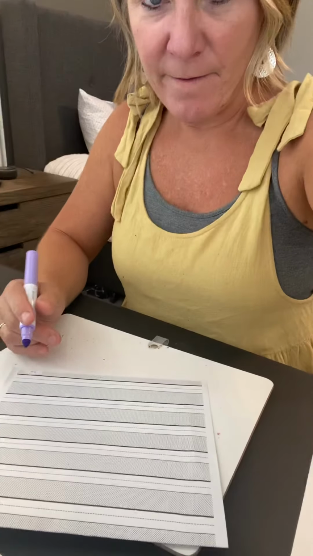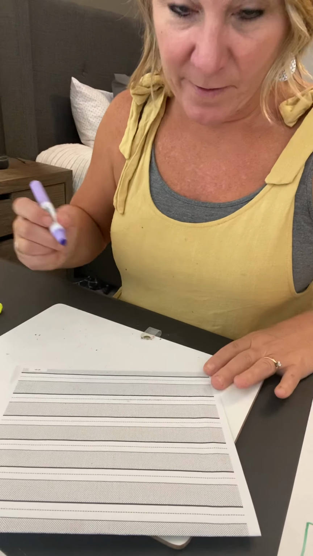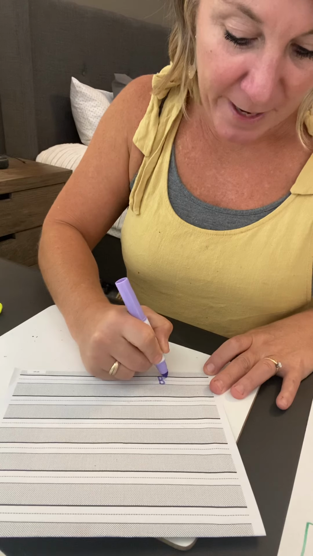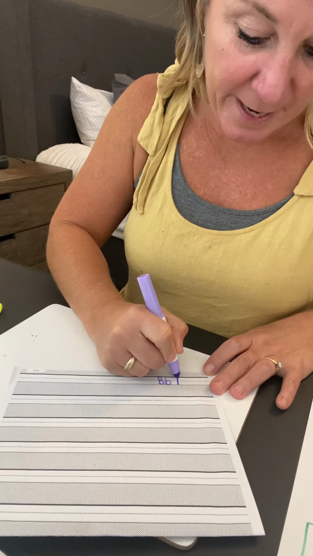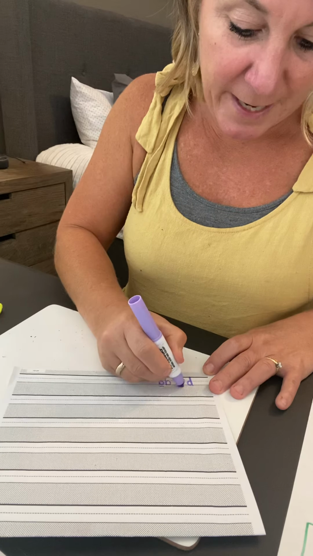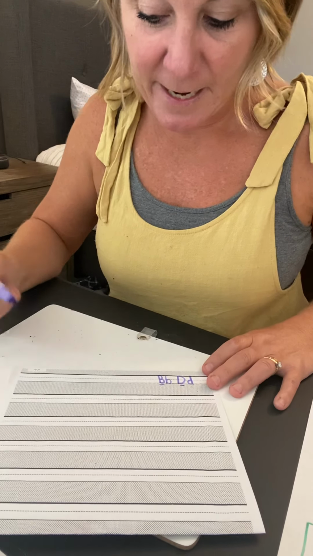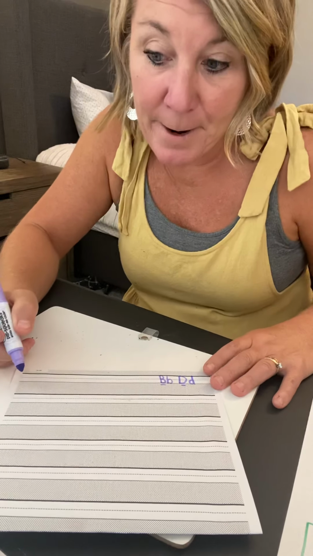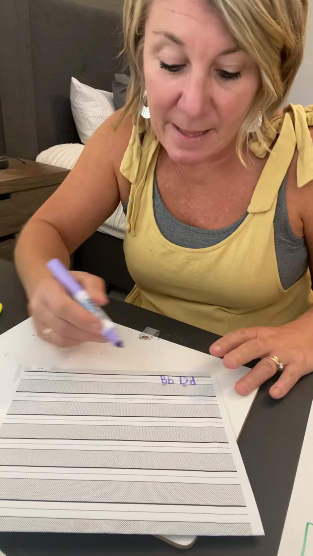With the B and D specifically, I often will just at the top of a child's writing paper give them an uppercase B, lowercase b, uppercase D, and a lowercase d, because most kids do not reverse the uppercase B and D. And if they are writing along on a sentence and they come to a word that has a B and D in it, they can look up here.